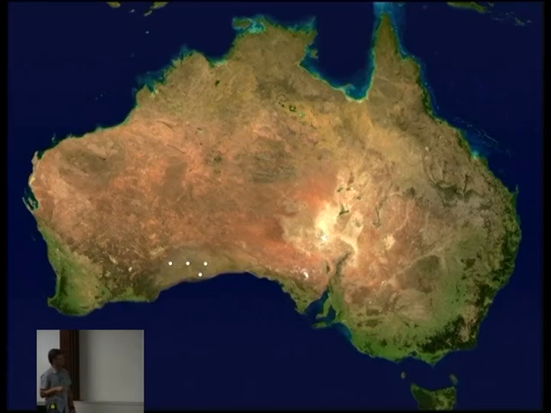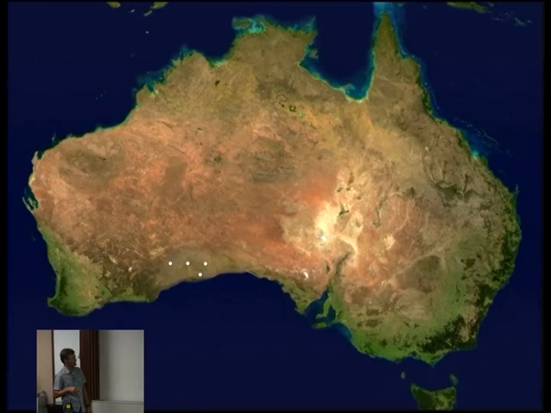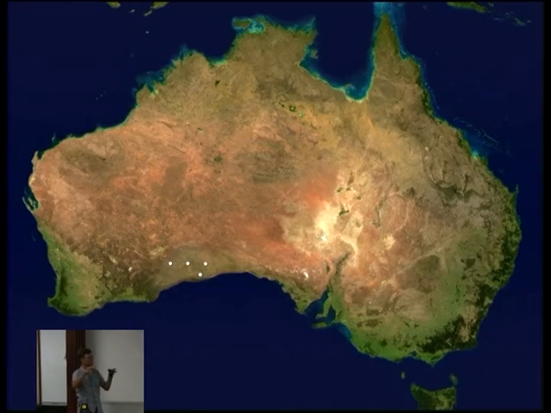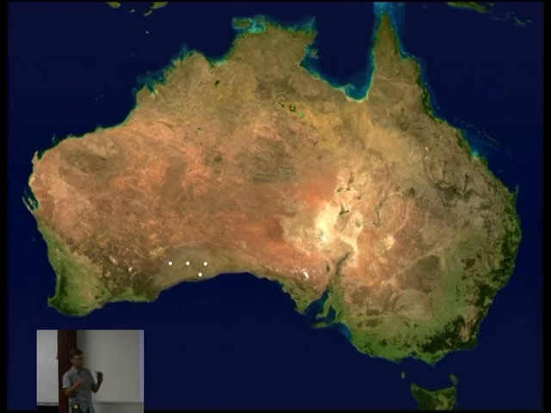And this is the location of those 4 cameras. They are about 150 kilometers apart, which is the optimal distance to overlay, to be able to observe the same event from more cameras. And this shape here, that's the Nullarbor plain.